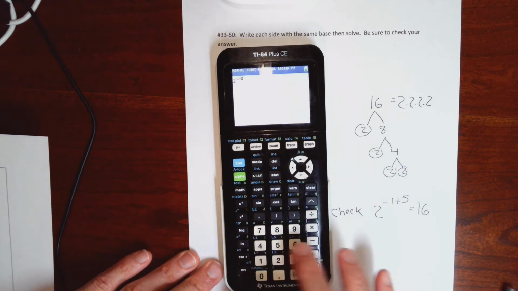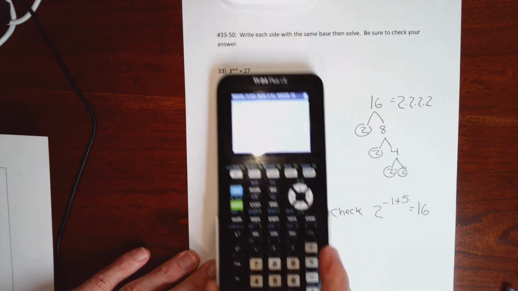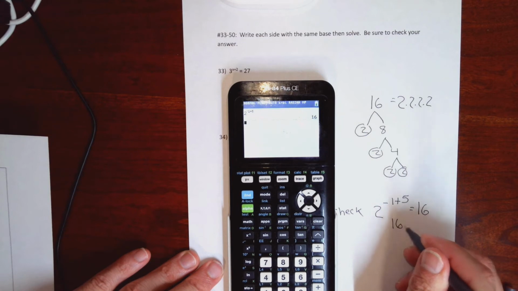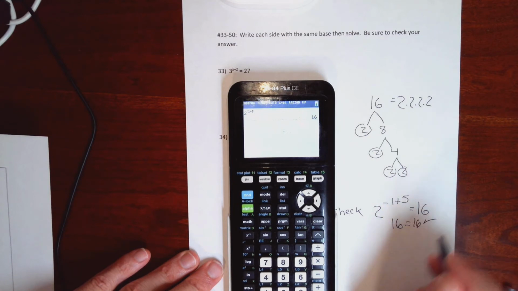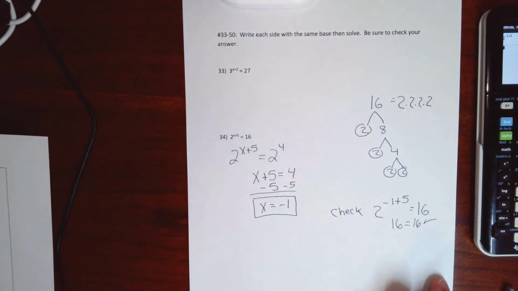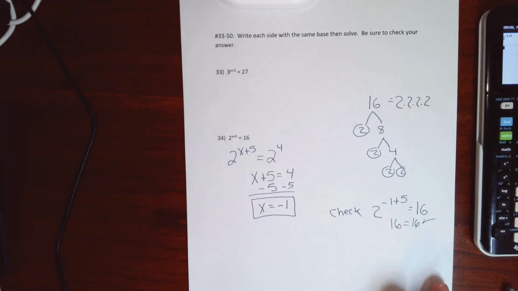So if I plug in 2 for x and hit enter on my calculator, I've proved that my answer is correct, because when I put the answer that I think is correct in for x, the right and the left side simplify to be the same.